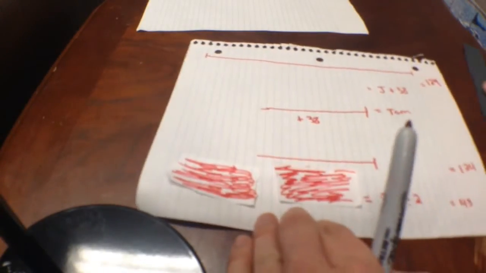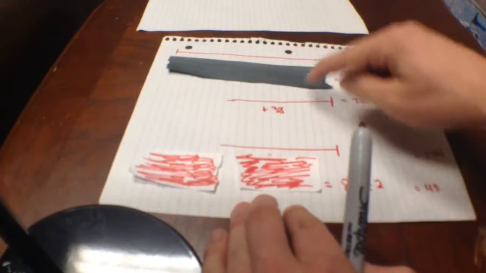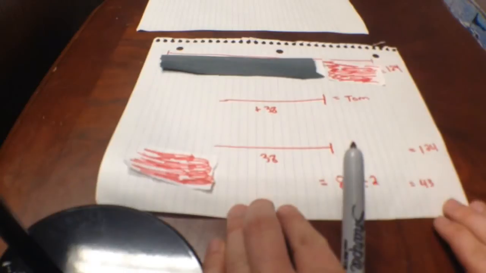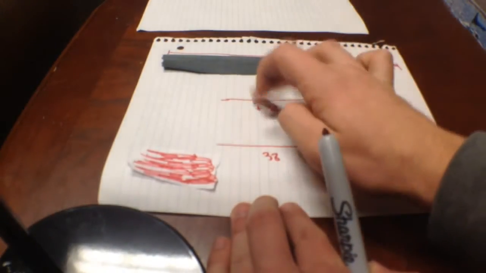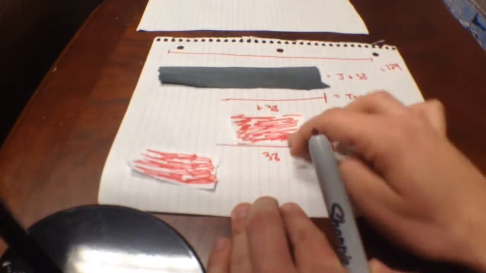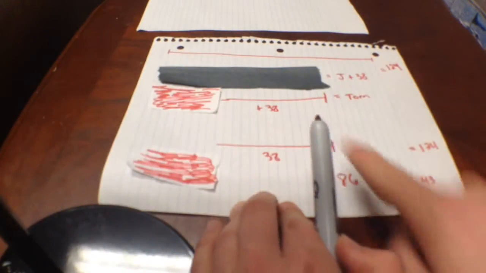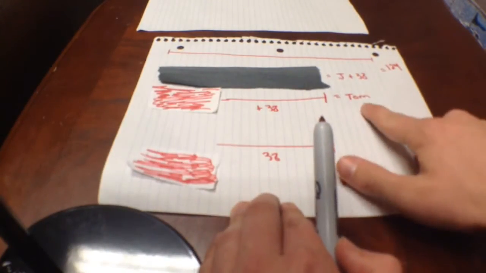Now let's go over that one last time. We had our Tom. Our Tom plus our Jerry gives us 124 bottles. Now Tom has 38 more than Jerry. So our Jerry plus our 38 is our Tom.